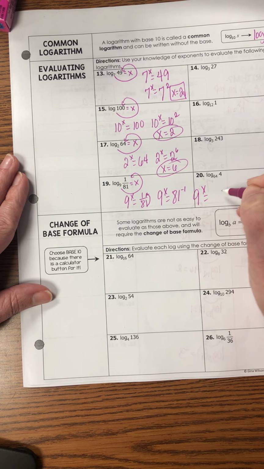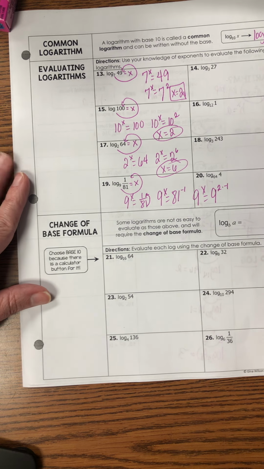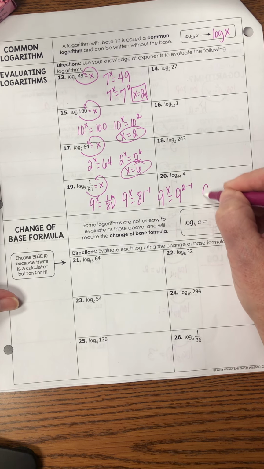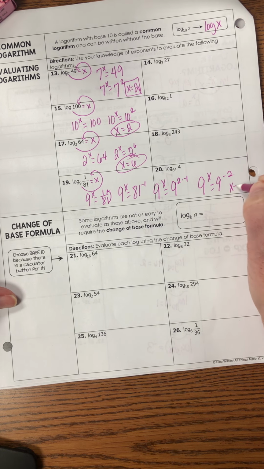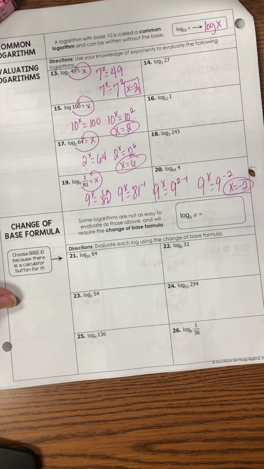So 9 to the x is equal to 81, which is 9 to the second power. But don't forget to multiply it by the negative 1 that's already there, giving me negative 2. So my solution is x equals negative 2.